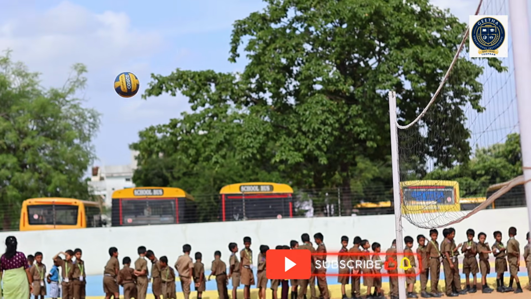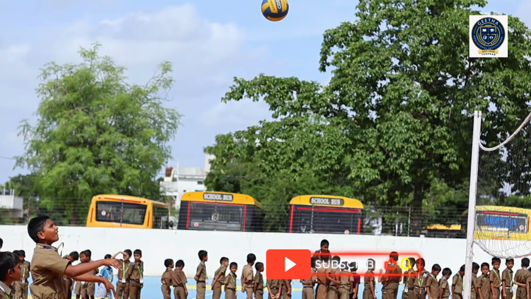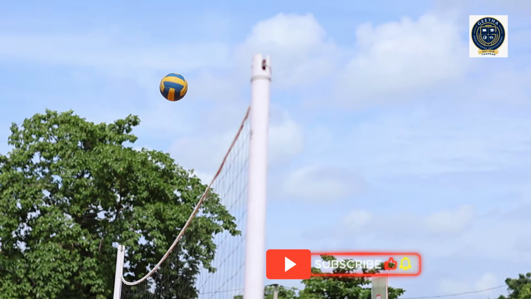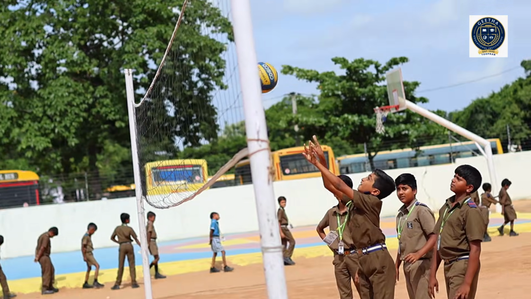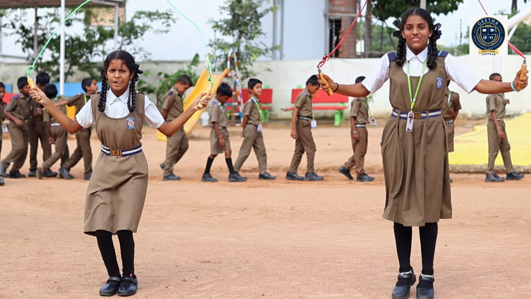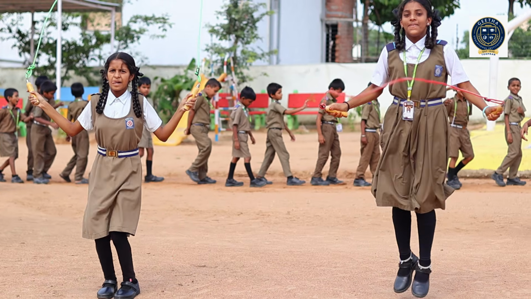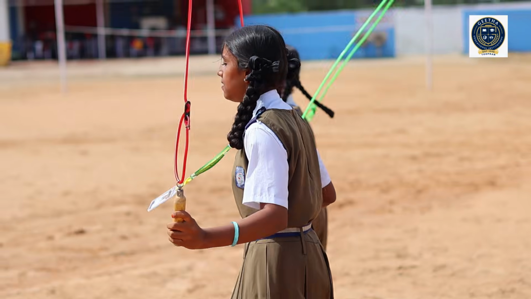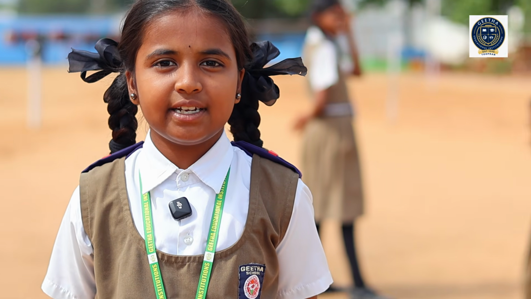Curvilinear motion. An object moves in a curved path. Rotatory motion. The object rotates in its own axis is called rotatory motion.